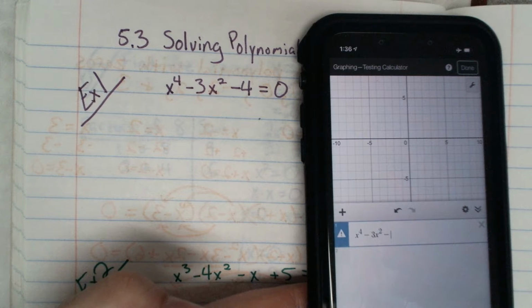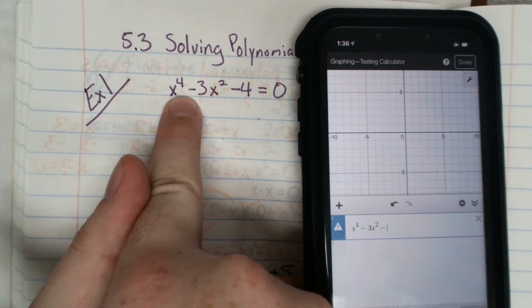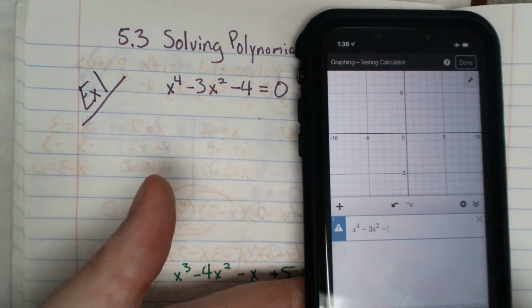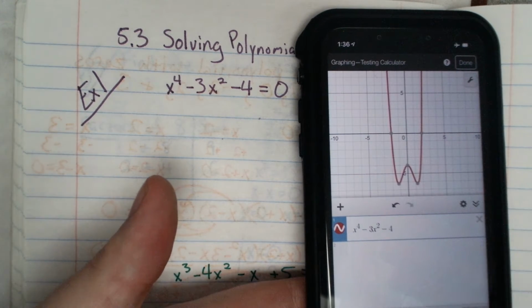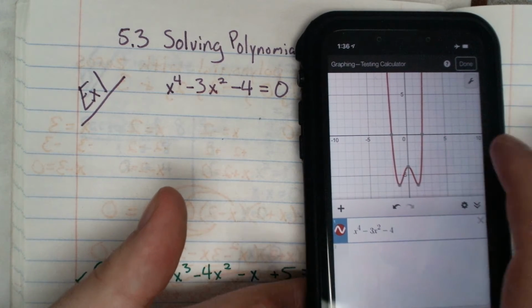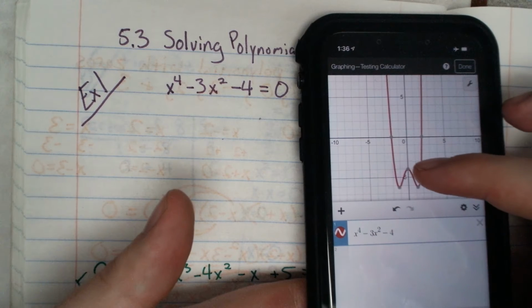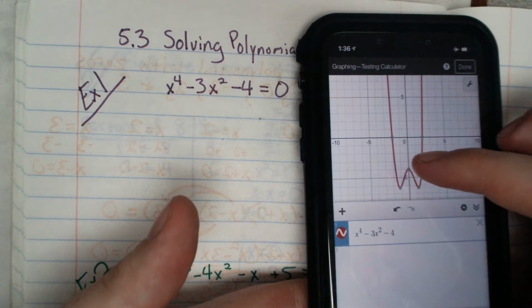Before I hit this minus 4, remember the relationship between the degree of a polynomial and how many zeros it can have. So this one is degree 4. So at most, we are going to see 4 answers. But here we can see that I'm only getting 2 zeros here. So we're looking for where we cross the x-axis. So this doesn't come up high enough for me to get any more zeros.